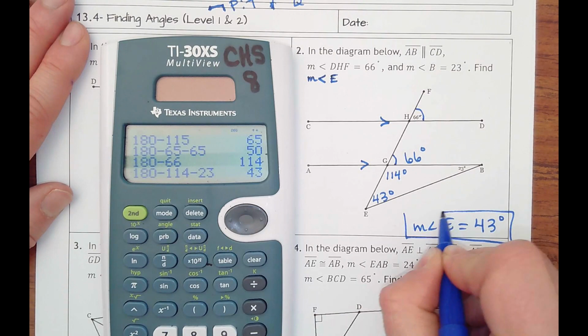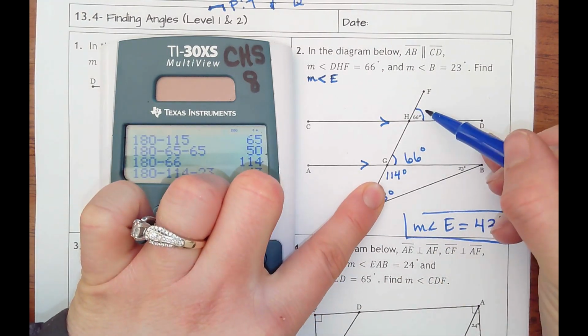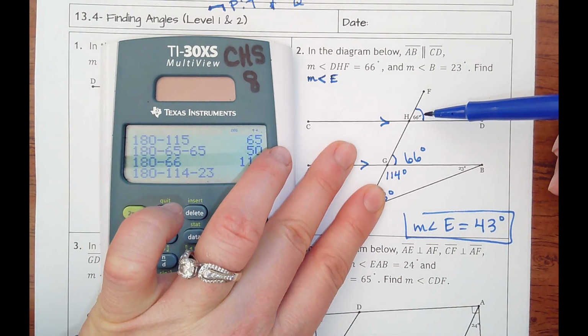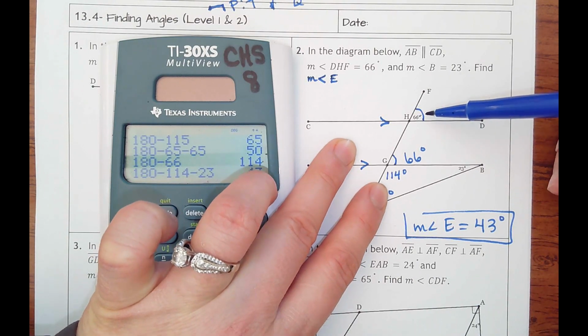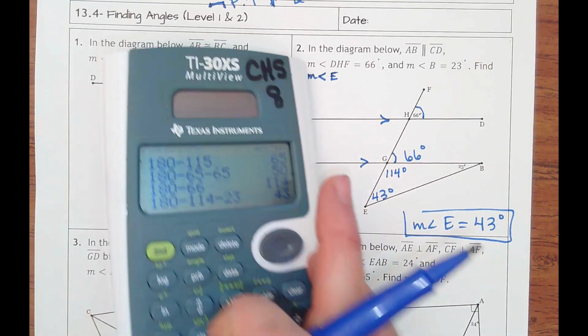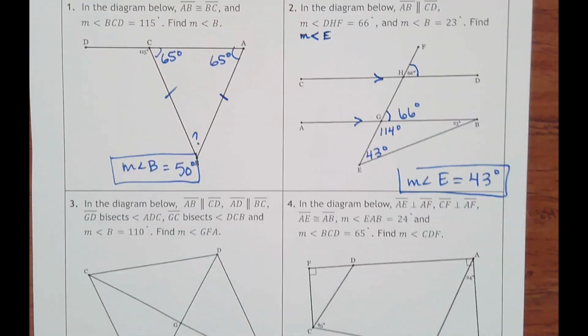You also could have seen that this angle here and this angle, they are same side or consecutive exterior, and they are supplementary. They add to make 180, so you could have jumped straight to that angle right there.